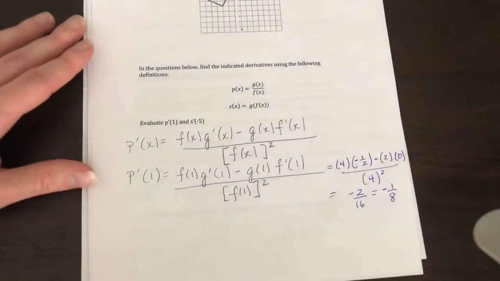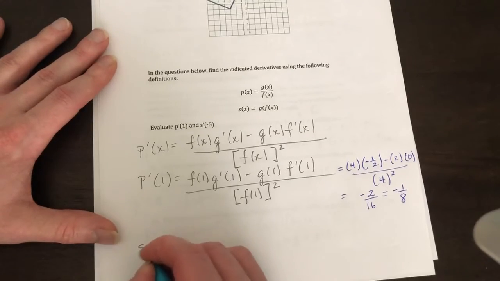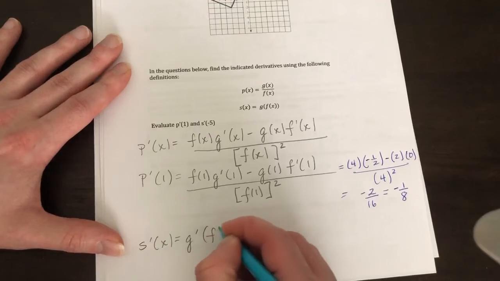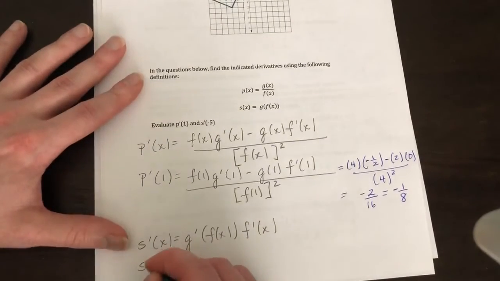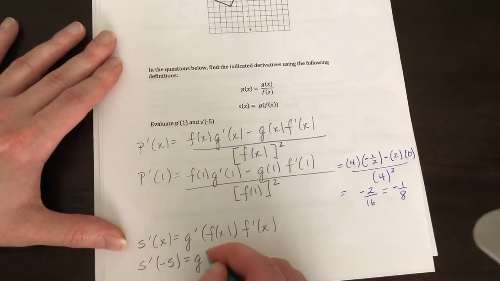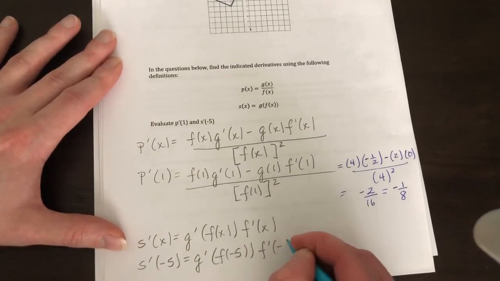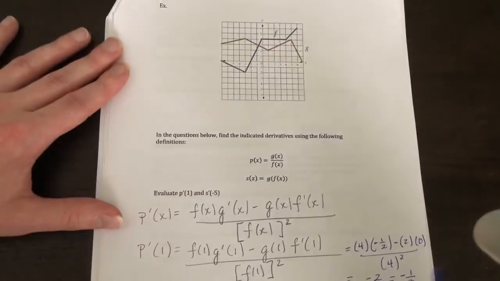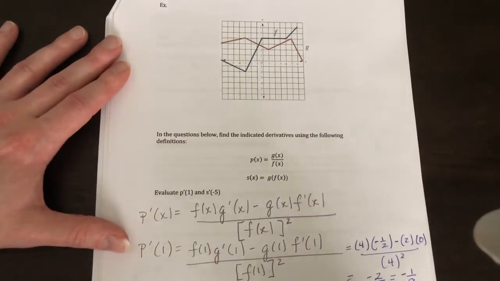And the last example problem is just kind of like what we just worked. So s prime of x is equal to g prime of f of x times f prime of x. We're going to plug in a negative 5. F of negative 5 from the graph is going to be a negative 1.